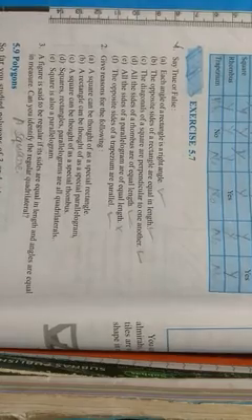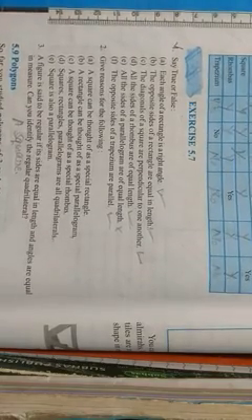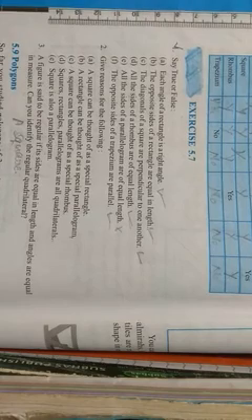So this much you have to write in your geometry book. This completes your 5.7. Thank you. Have nice times.